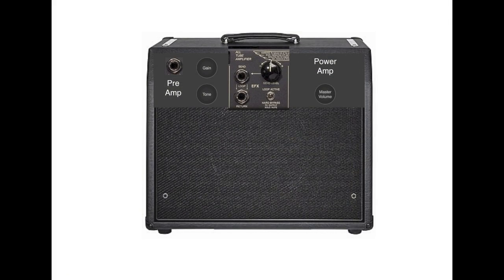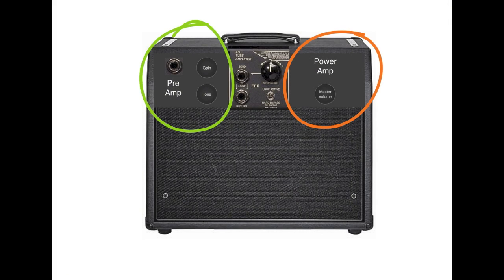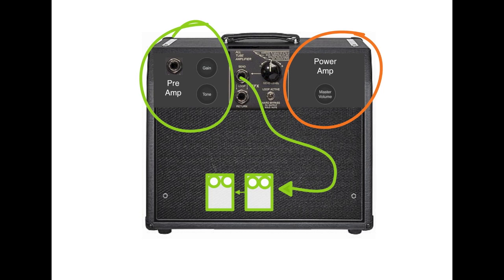The effects loop is an insert point between the preamp and the power amp. With nothing in the effects loop, the signal flows directly from the preamp to the power amp. To connect external effects, the signal flows from the preamp to the effects send, into any effects that you want to use, back to the effects return, which then flows back to the power amp.